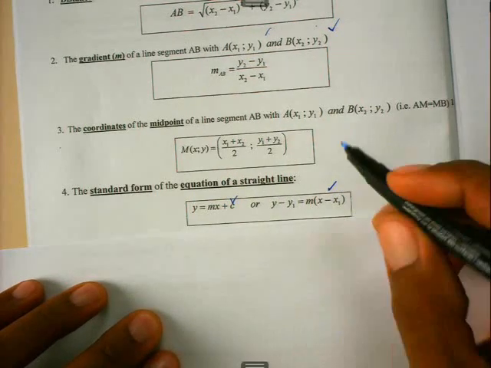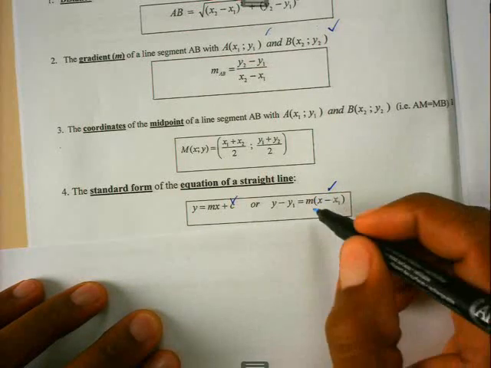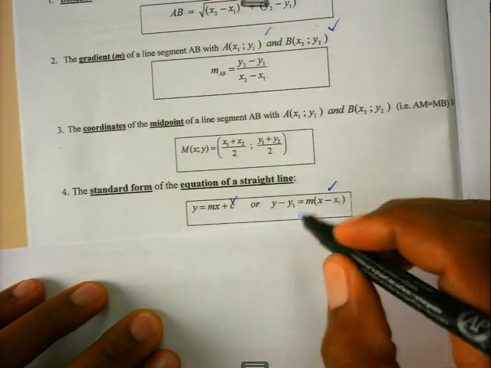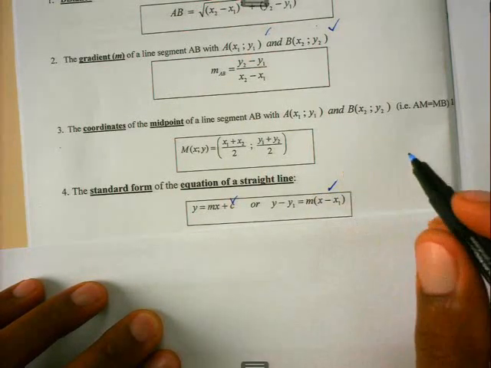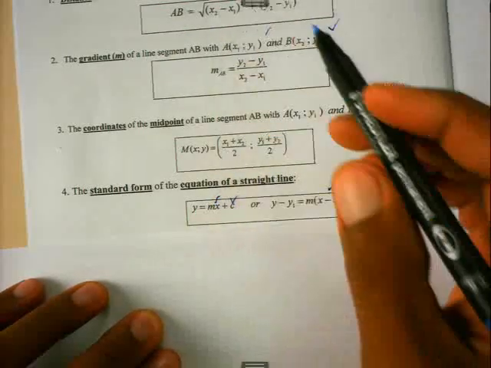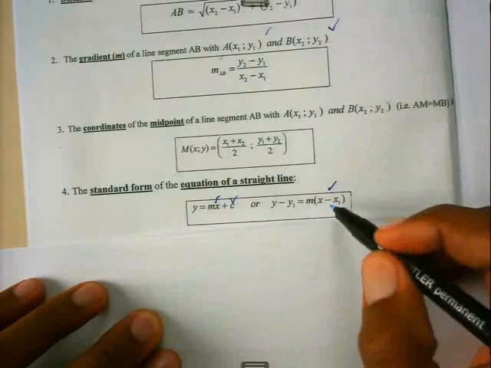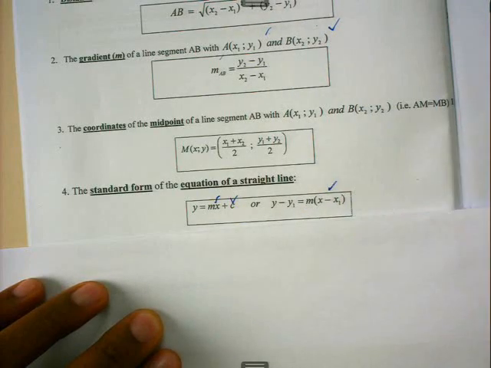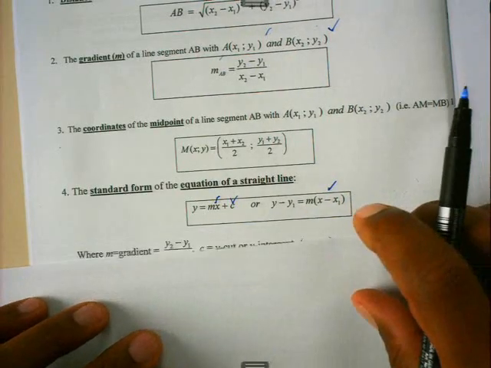Of course, most of the time when you use this one, you remember you must have a point on that line as well as what? As well as the gradient. It's very important. m stands for our gradient. You remember earlier on you talked of the gradient, and now x1 and y1, you need to have a point on that line.